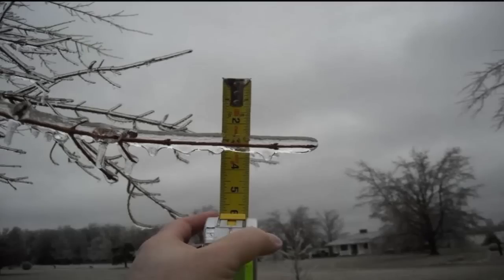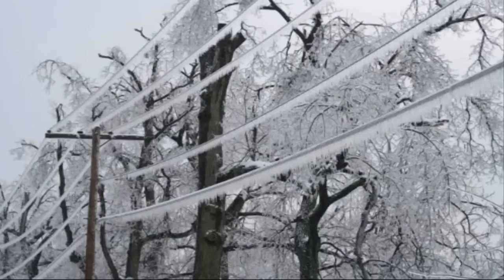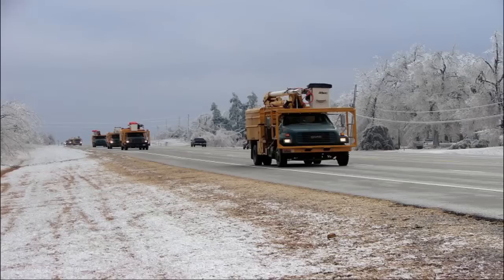That ice can also accumulate on tree branches and on power lines, and it actually doesn't take a whole lot of ice to add hundreds of pounds of weight to a power line, and once a little bit of wind comes along, those power lines can snap easily and cause power outages. When you're in the midst of a cold situation, hundreds of thousands, and in some cases even millions of people can be left without power.